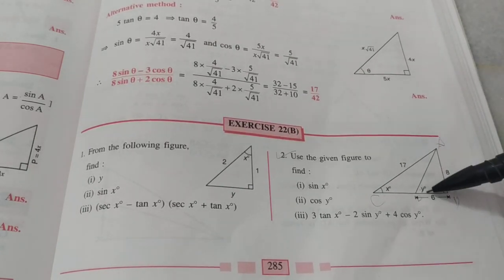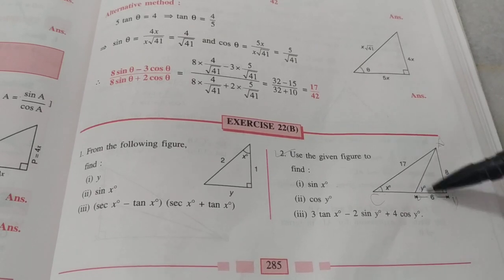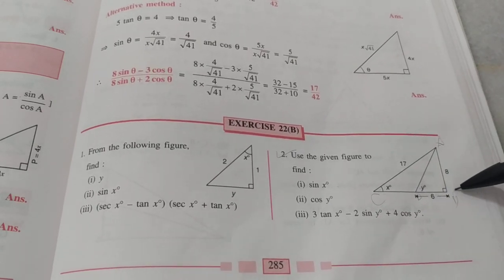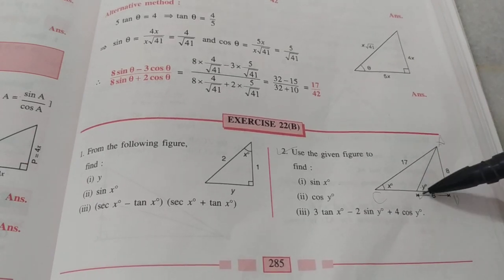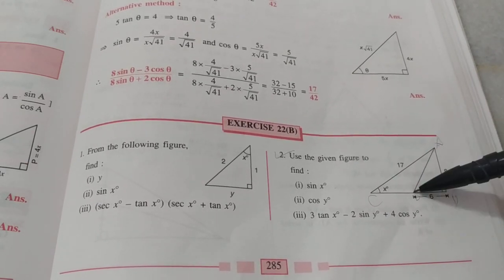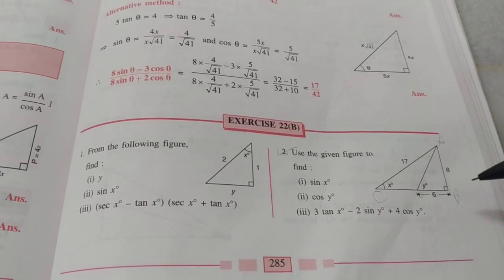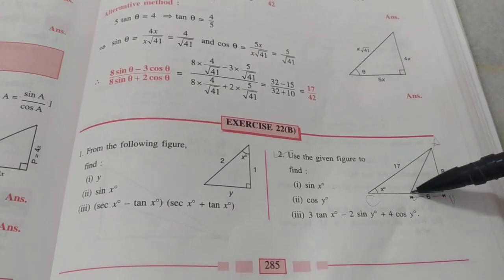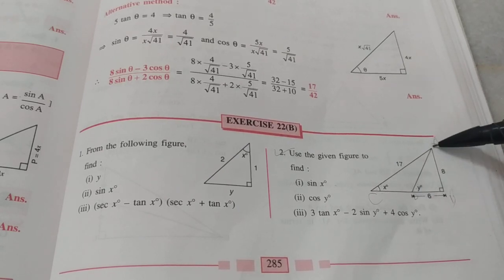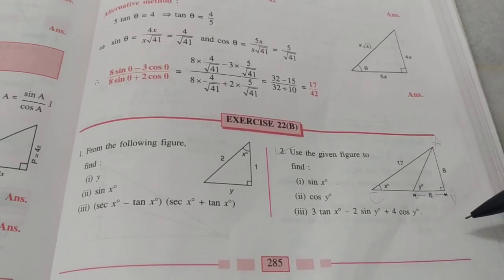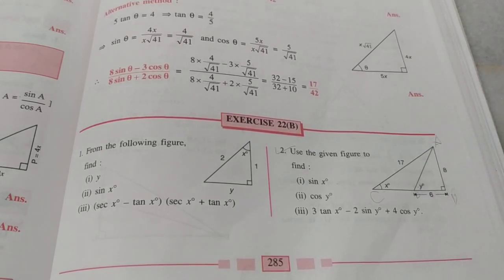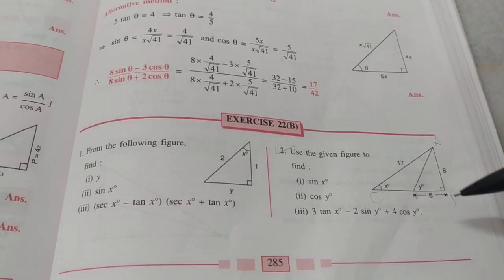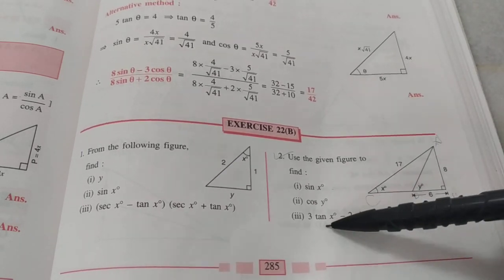But cos y is adjacent upon hypotenuse, that is BD upon AD. Now we know BD is 6, but we don't know AD. So first we will use Pythagoras theorem in triangle ABD to find AD, which will turn out to be 10. And also we should use Pythagoras theorem to find CB, which will be required in Roman number 3 to find tan x.